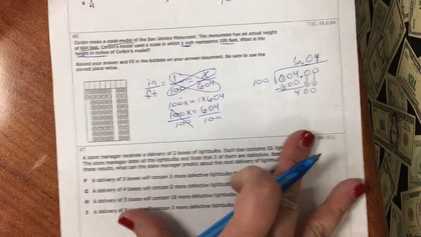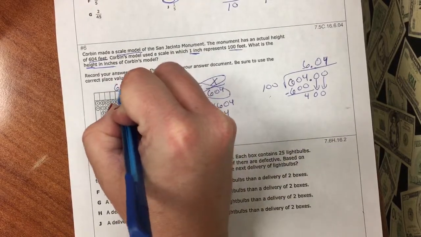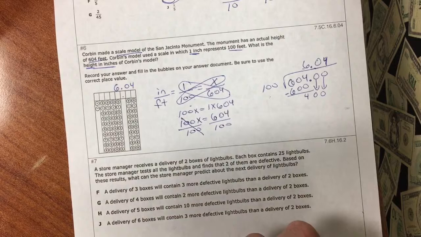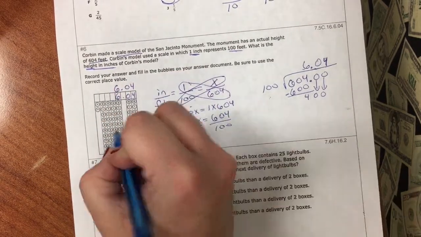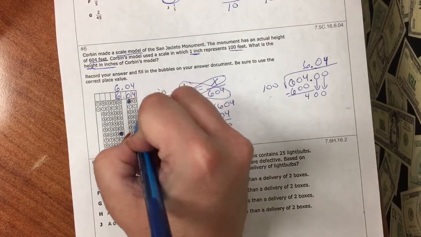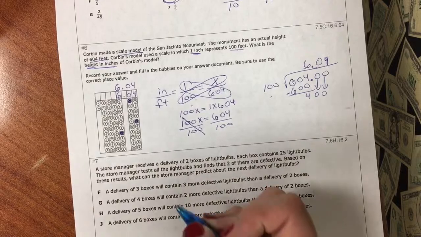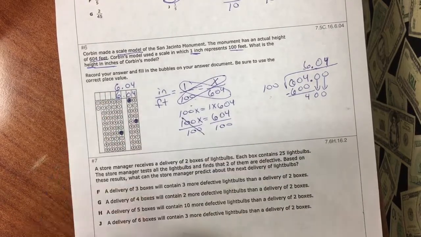To bubble that in, we're bubbling in 6.04. You're going to write your 6 in front of the decimal, put your 04 behind it, bubble in the 6, bubble in the 0, bubble in the 4. You can bubble in zeros before the 6 if you want to, but you don't have to. This is all you have to bubble in.